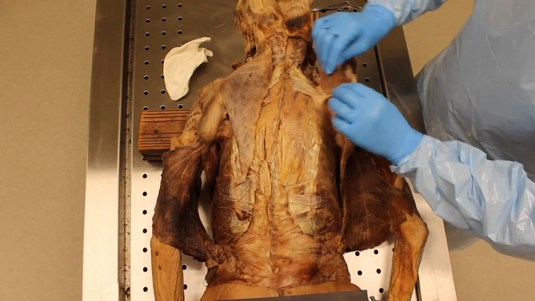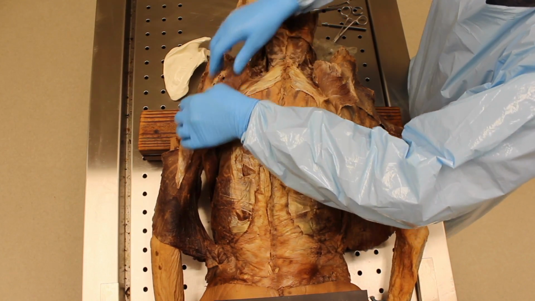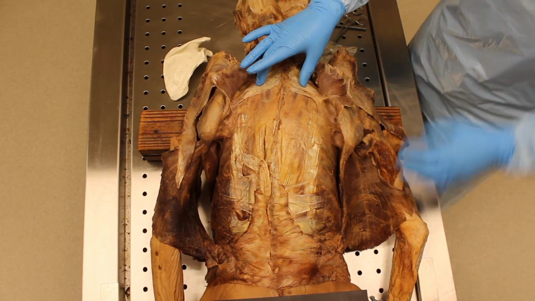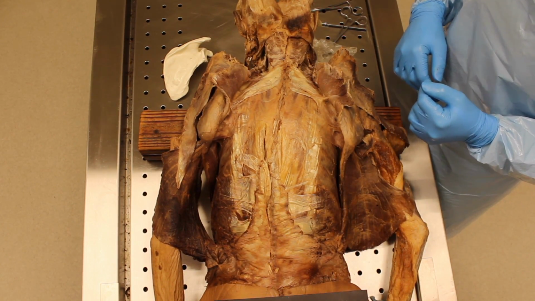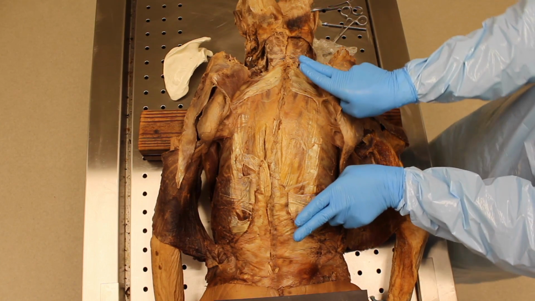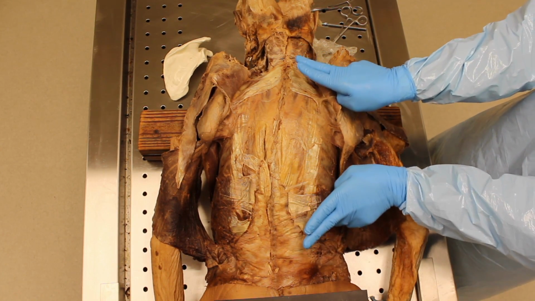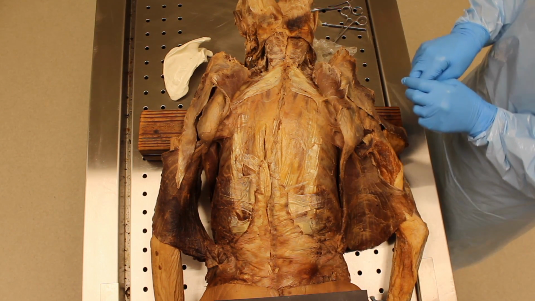If we take the rhomboids, let's take trapezius over here and move the rhomboids out of the way. The next muscles, again, we want to look at would be the serratus posterior superior and serratus posterior inferior muscles. And the first thing we notice is that their lines of action are going in opposite directions here. So they're not parallel to each other, they're going opposite directions. That tells you that their relationship is going to be antagonistic.